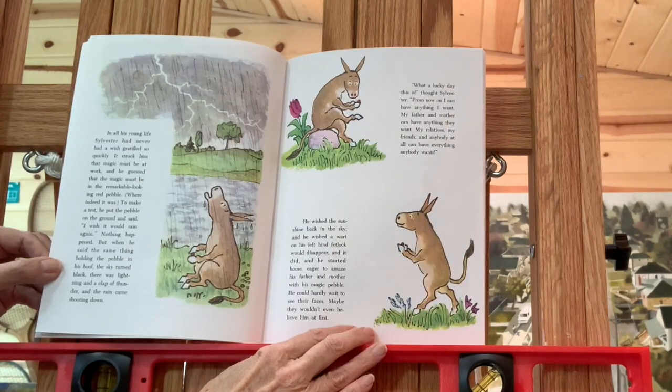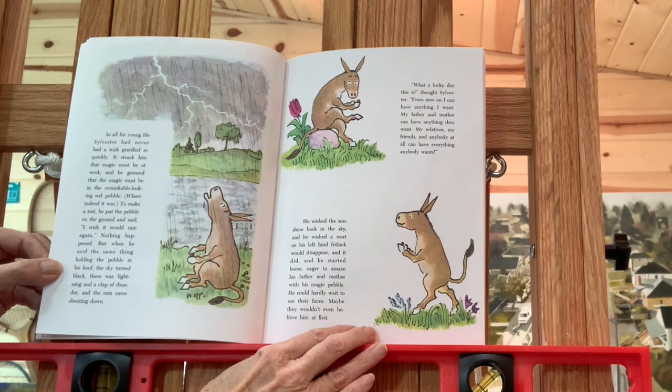In all his young life, Sylvester had never had a wish gratified so quickly. It struck him that magic must be at work, and he guessed that the magic must be in the remarkable-looking red pebble, where it indeed was.